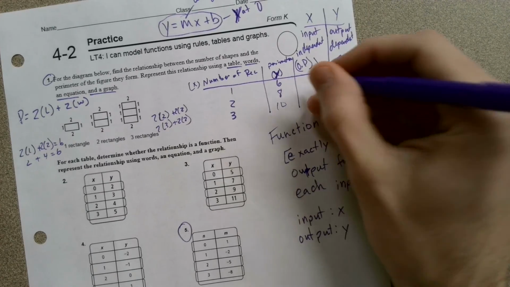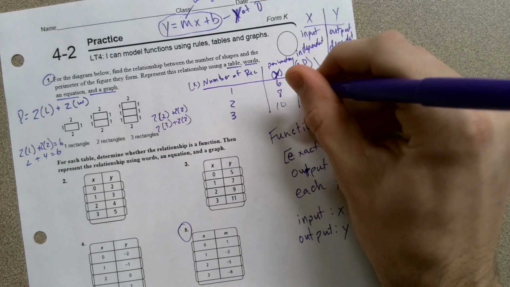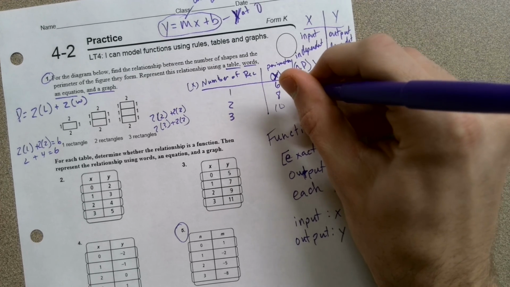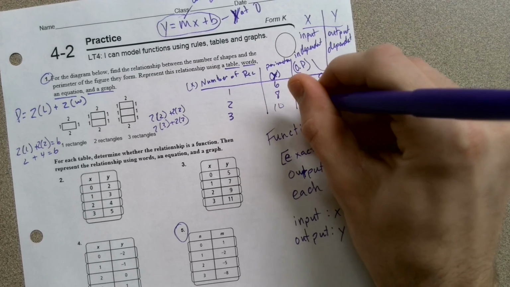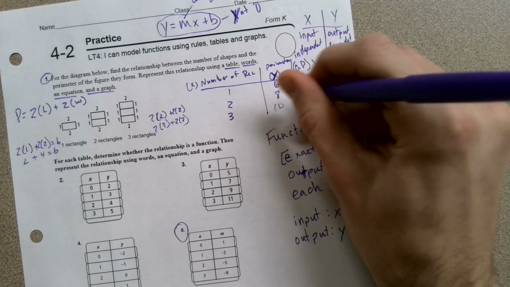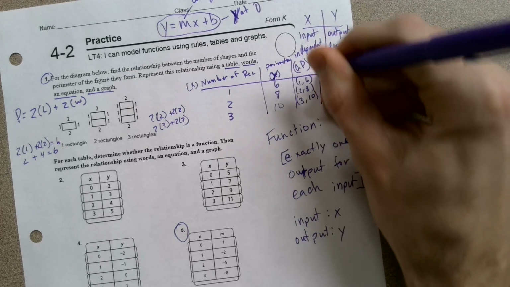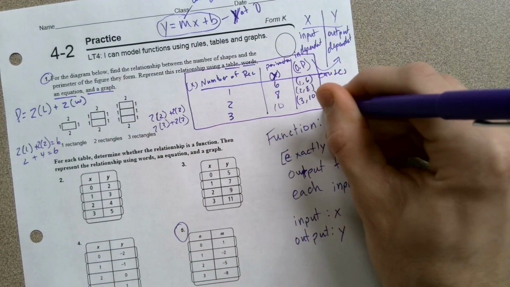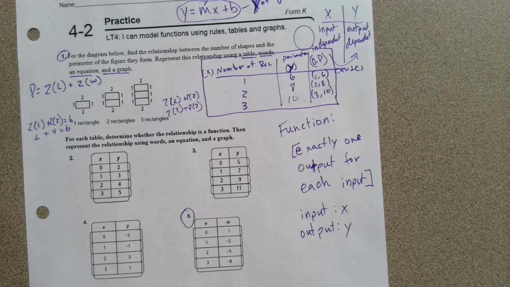Awesome. Finally, our ordered pairs. I'm just going to do 1, 6, x, y, always remember for those ordered pairs. 2, 8, 3, 10. And our table is completed right there. We got our table done. Awesome.